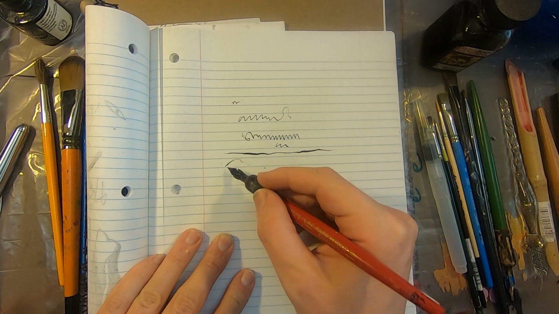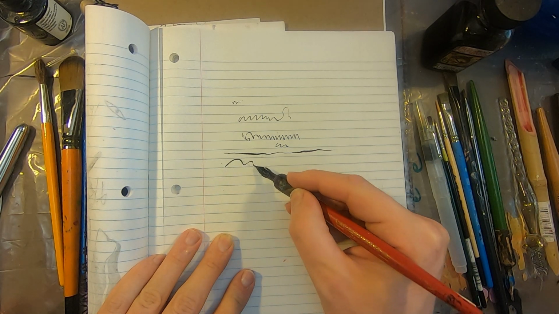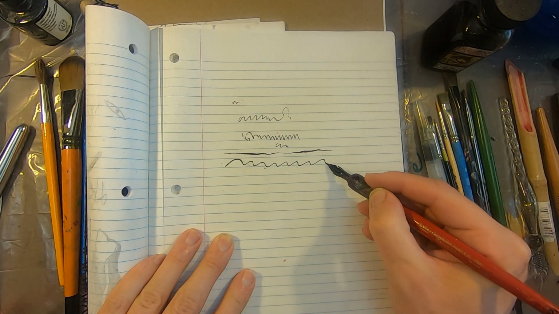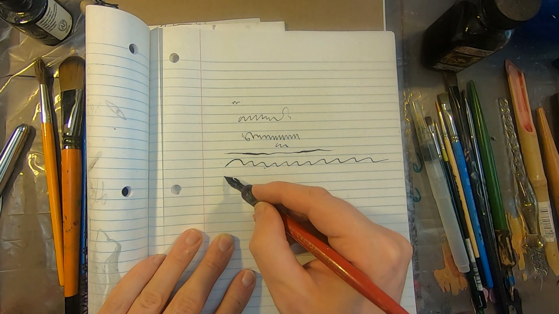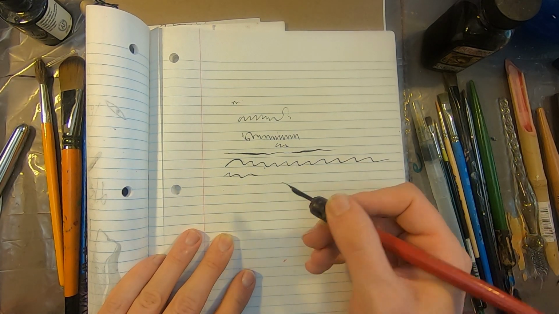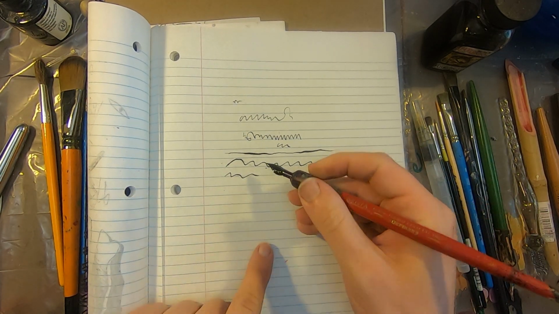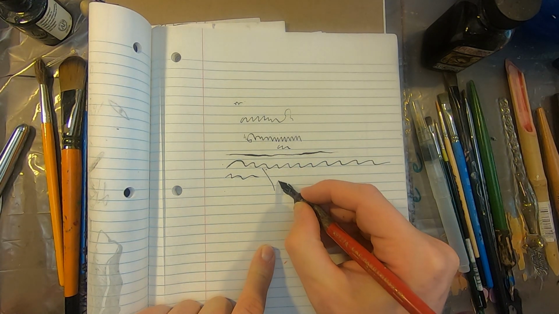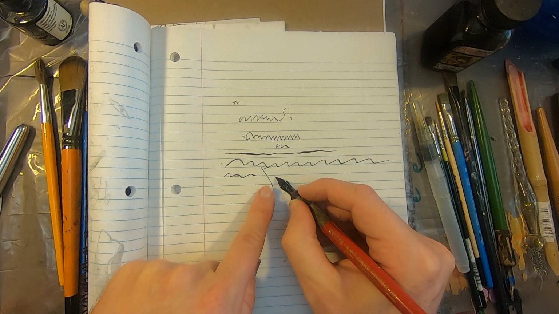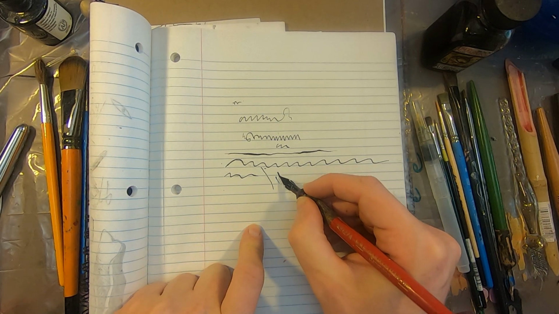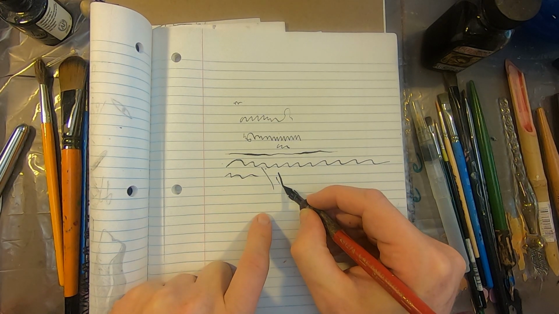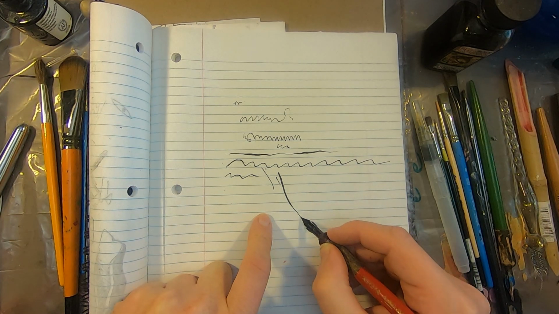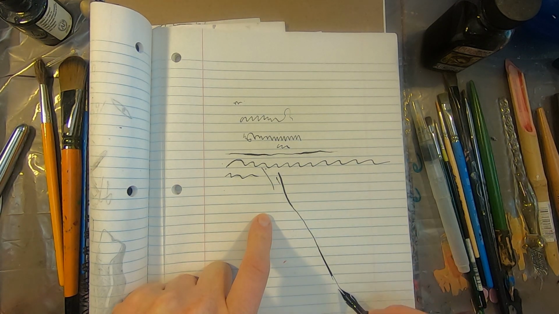This ink is almost out. And you can see I'm going one way. There's this direction. I'm not going back up like this. I can, but that's going to put a weird pressure on that nib. We kind of want to pull open those two tines and allow the ink to just slowly flow out.